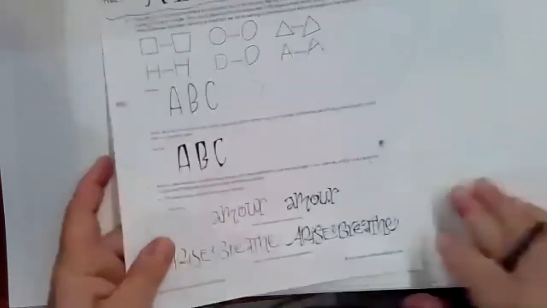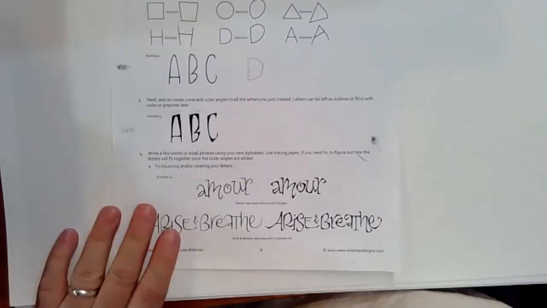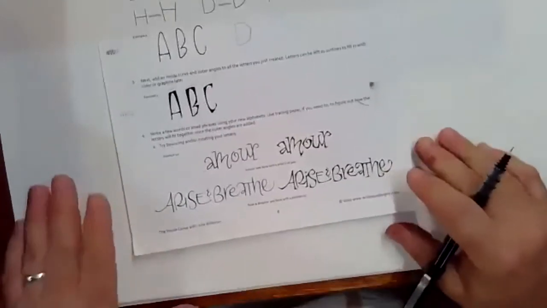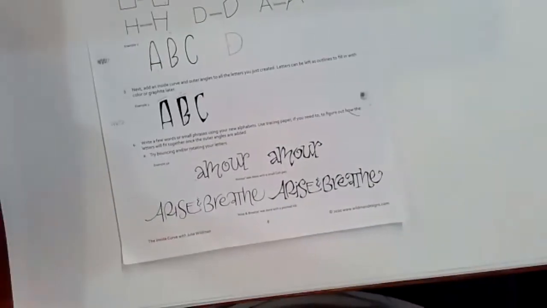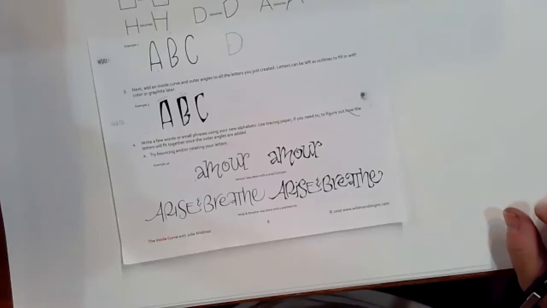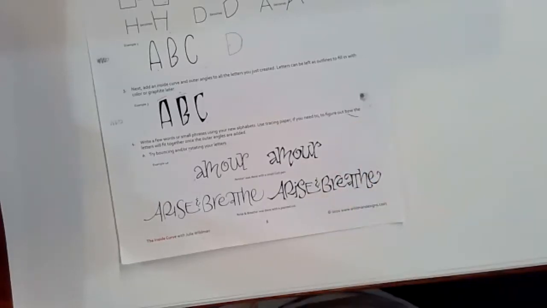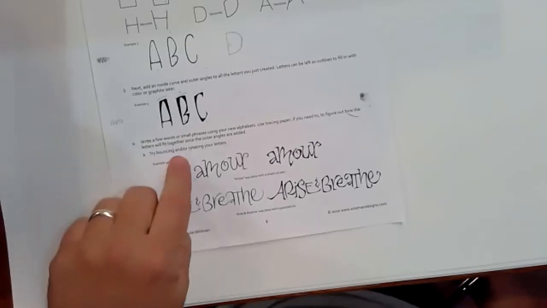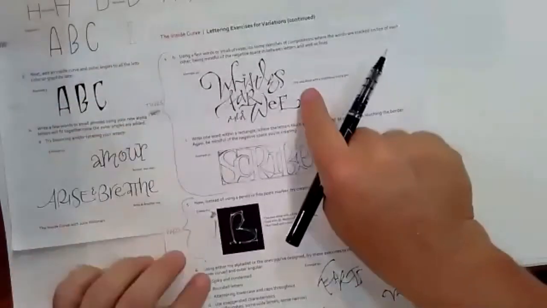let's move on to the exercise here. So now we're going to write a few words or small phrases using your alphabets. You can use tracing paper if you want, so that you can figure out how the letters will fit together once the outer angles are added. Try bouncing and or rotating your letters if you want. You can see here, these rotate.